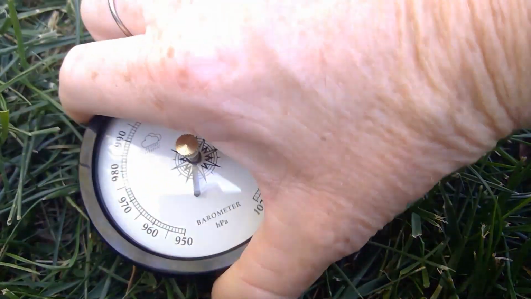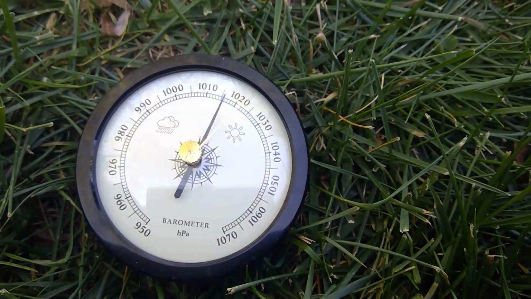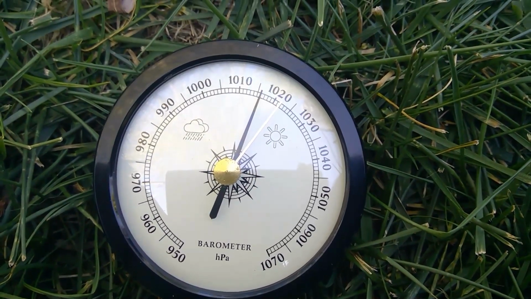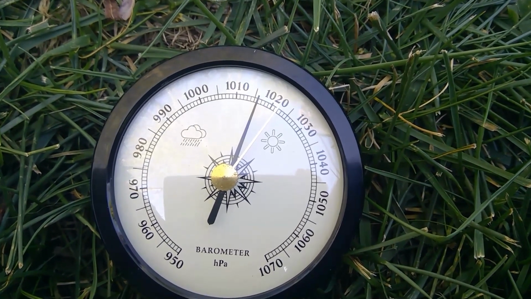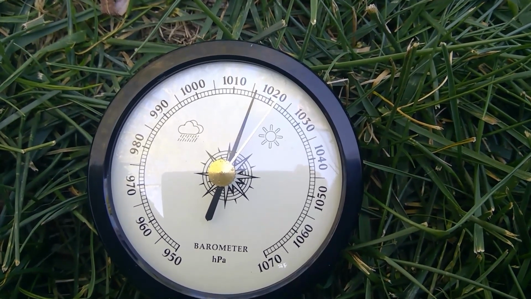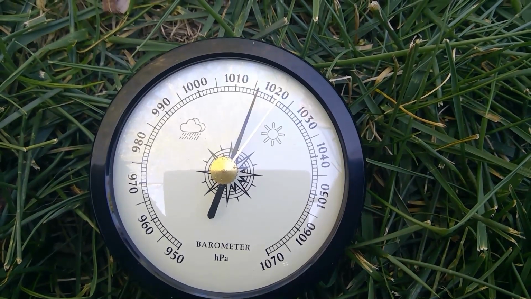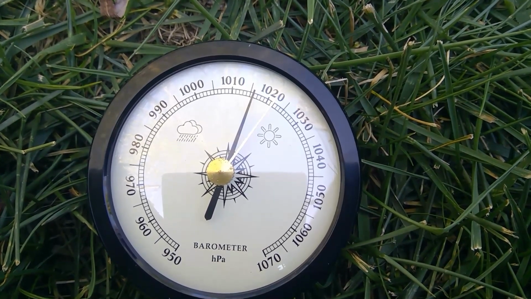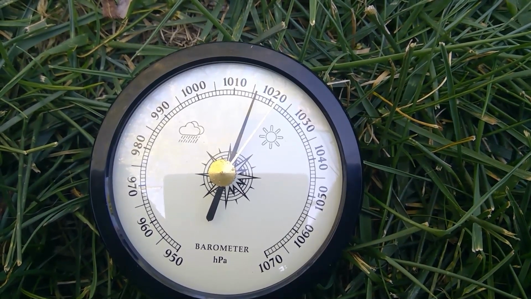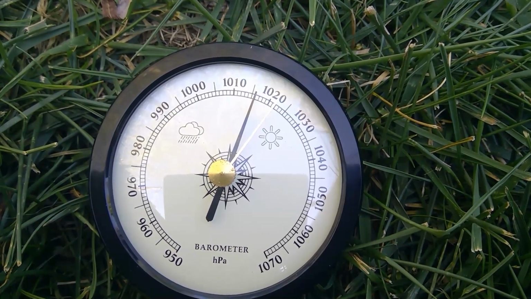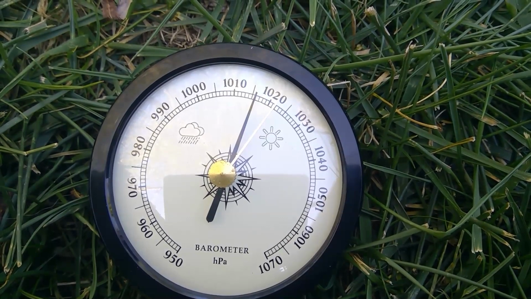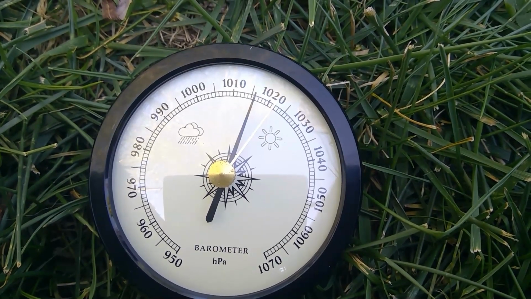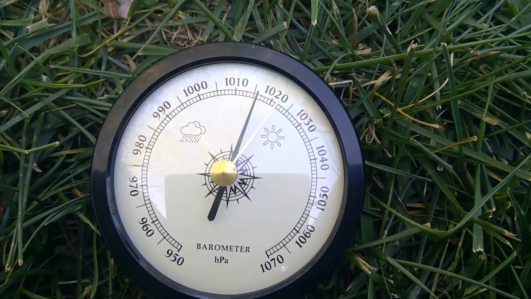Now here's another barometer. This one I set yesterday, so I know it's reading accurately. If I take a look there, I can see it's just a little more than 1,015. It looks like it's about 1,016 hectopascals. Now, not all barometers read in the same units. If you look online at your local weather forecast, you might hear about the air pressure in millibars. This barometer is measuring air pressure in hectopascals.